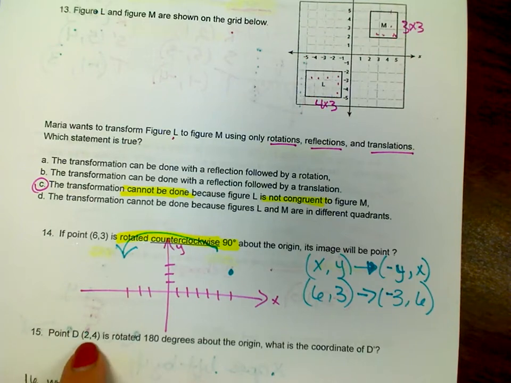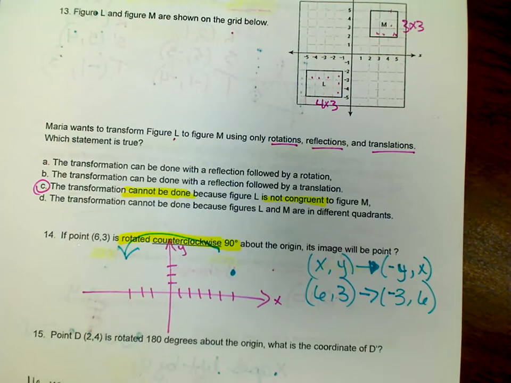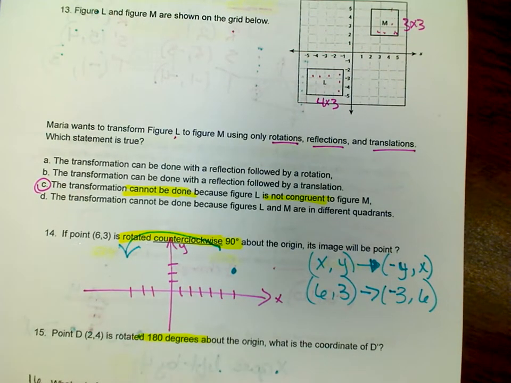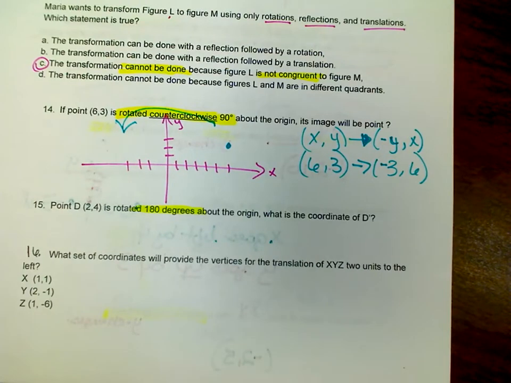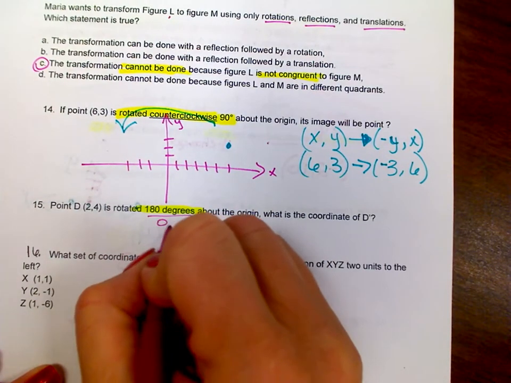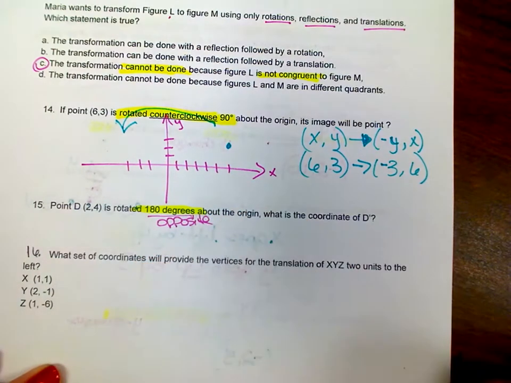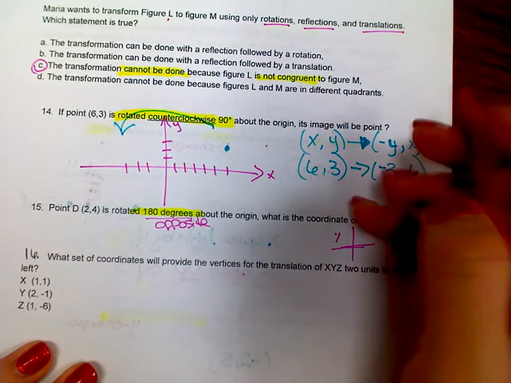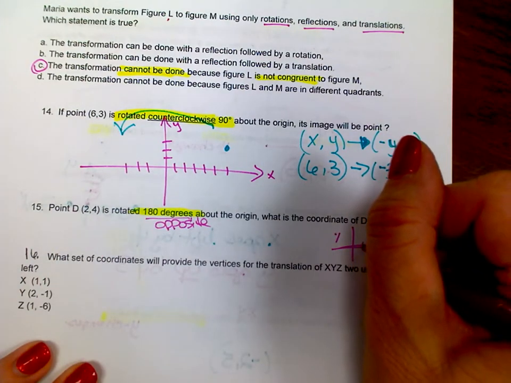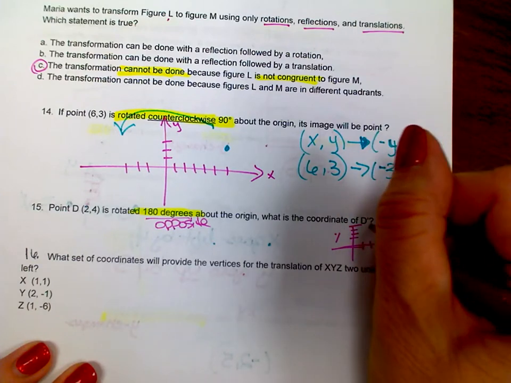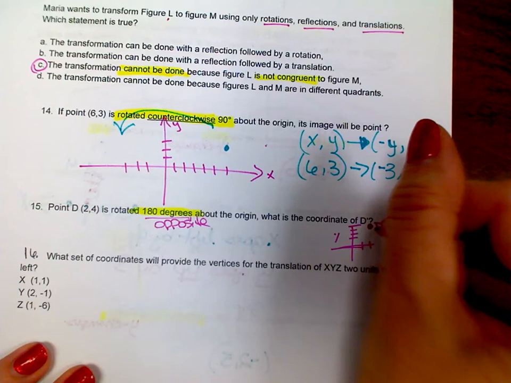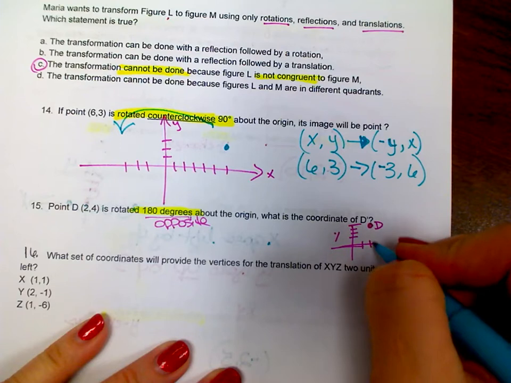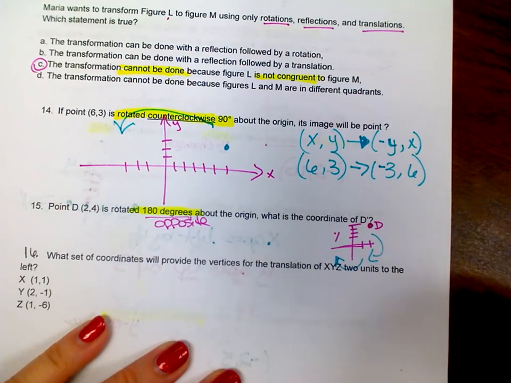Point D, 2, 4 is rotated 180 degrees about the origin. What do we know about rotating something 180 degrees? It's going to be in the complete opposite. Okay? So if it's here, oh, actually, let's just use the coordinates. If it's here, point D, and I rotate it 180 degrees, this would be 90, 180.